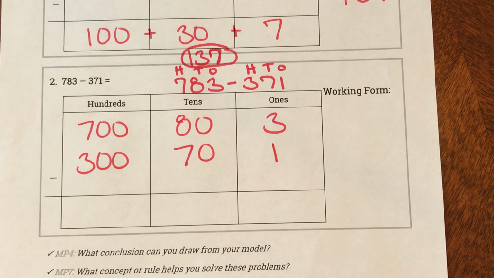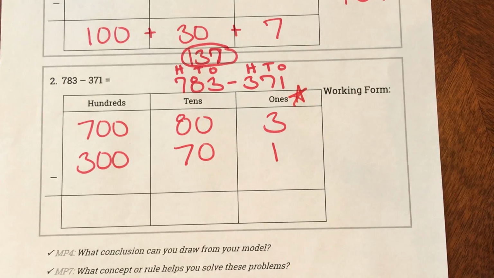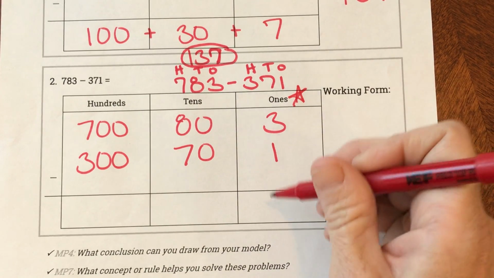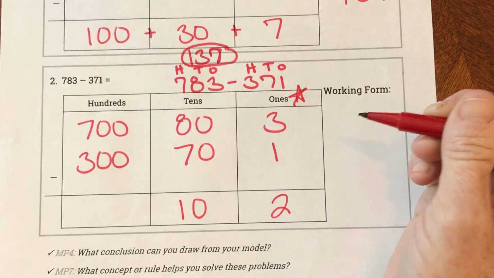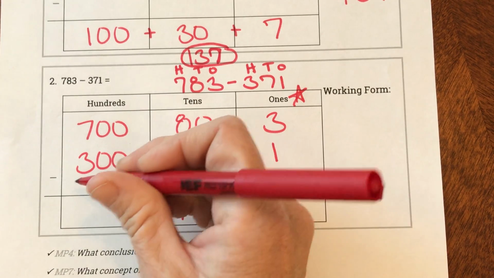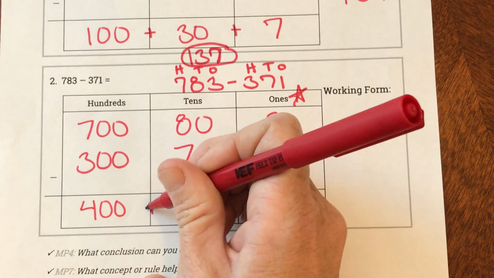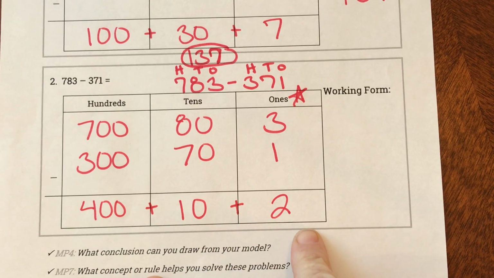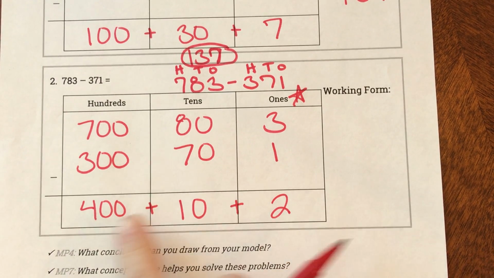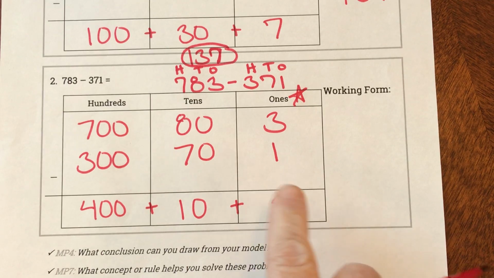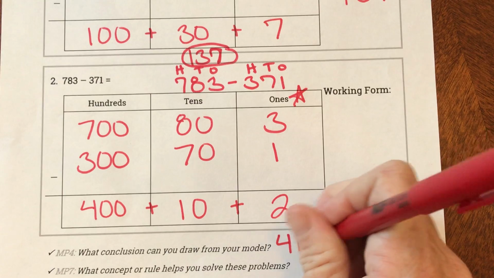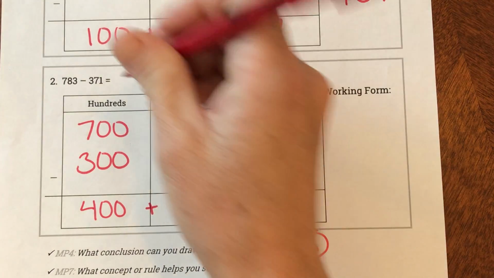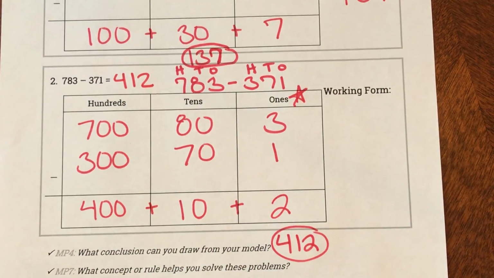Okay, now I'm ready to subtract, always starting in the ones column. So 3 take away 1 is 2. 80 take away 70 is 10. And 700 take away 300 is 400. So here is my solution or my difference in expanded form. 400 plus 10 plus 2. Now 10 plus 2 is 12. So my standard form would be 412.